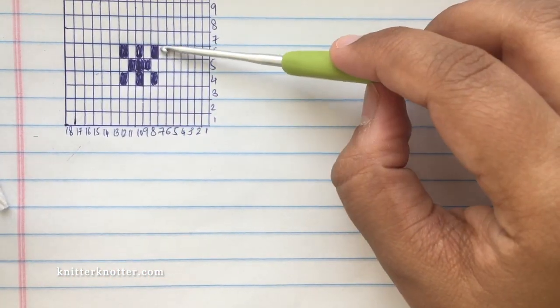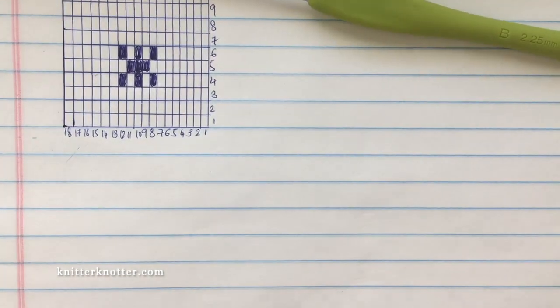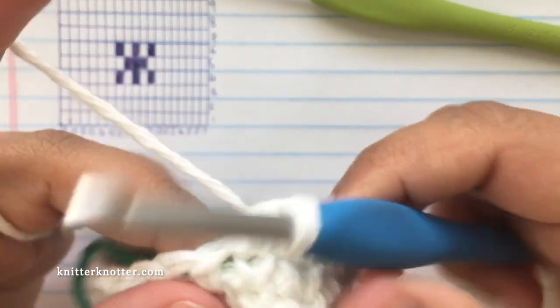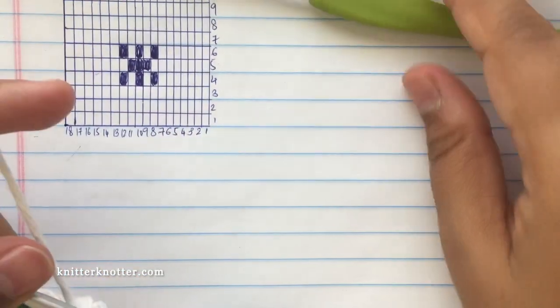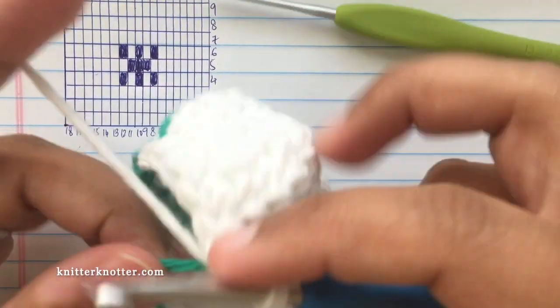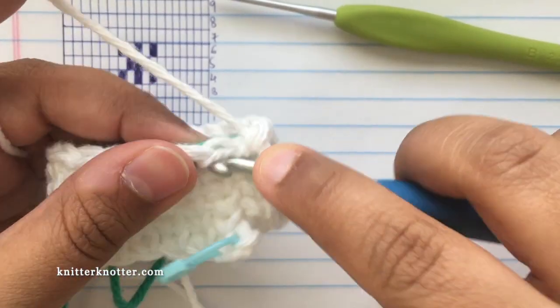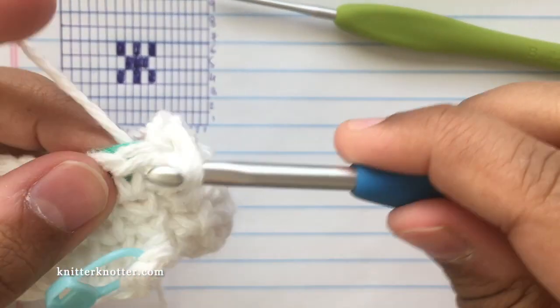So that is 7 white stitches, and then 1 green, 1 white, 1 green, 1 white, 1 green, 1 white. So the same as row 4, exactly the same. So you can see the stitches will line up.